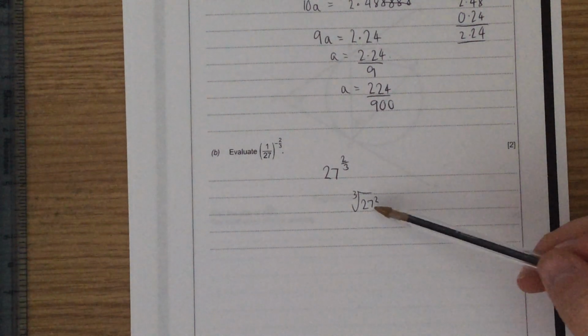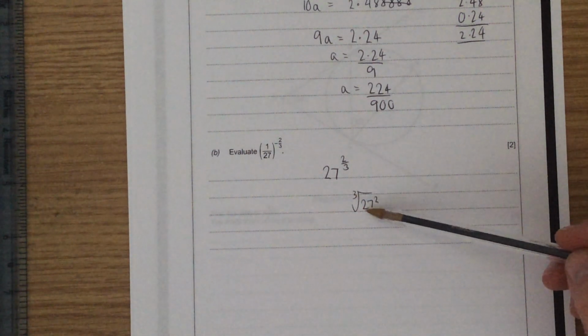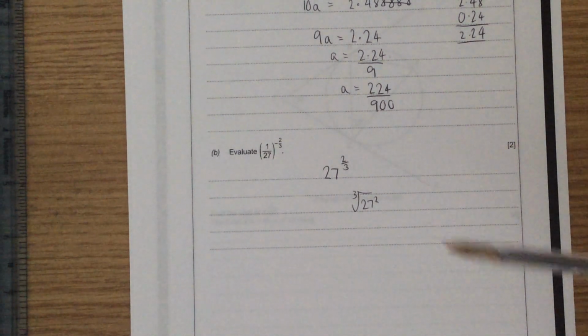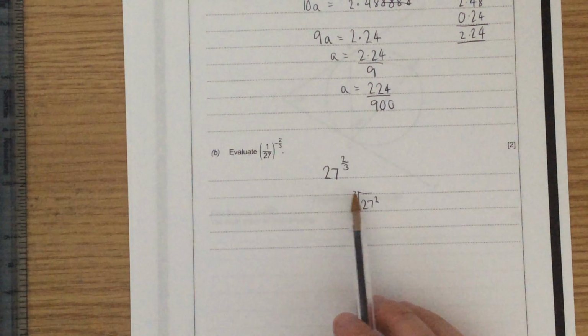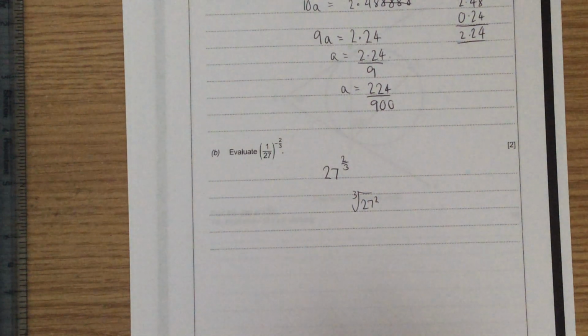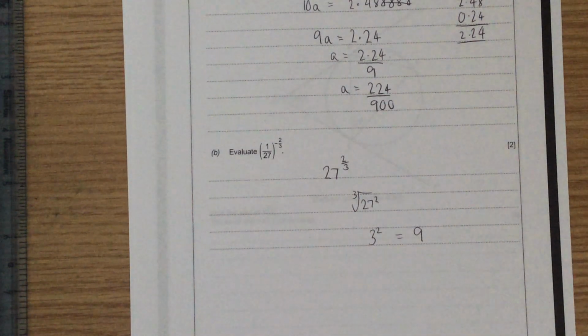You have two options. You can either do 27 squared first, then cube root it, or you can cube root 27 and then square your answer. Always try and do the root first because it makes your number smaller. So the cube root of 27 is 3. So this ends up as 3 squared, and 3 squared is 9.